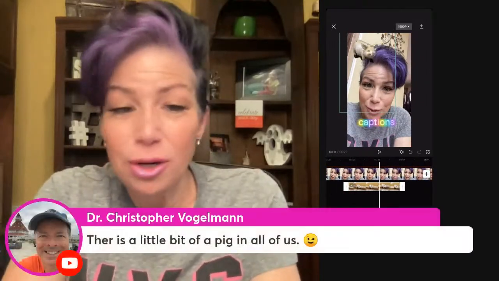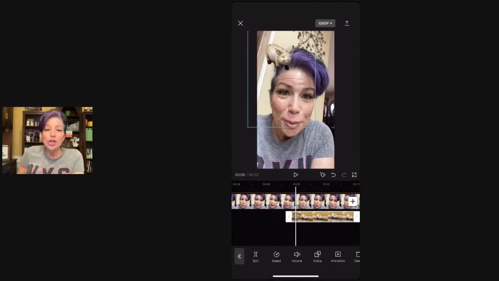I now have this pig and I'm going to cut out so that I can have the pig. I don't know, maybe I'm talking about a pig. And so as I'm talking, the captions are there and the pig shows up and he's moving around because that's what the video looked like. So I'm going to cut out the end so we just see the pig. There's a little bit of pig in all of us. Exactly. We can be piggy. So the pig is there and it's an overlay.